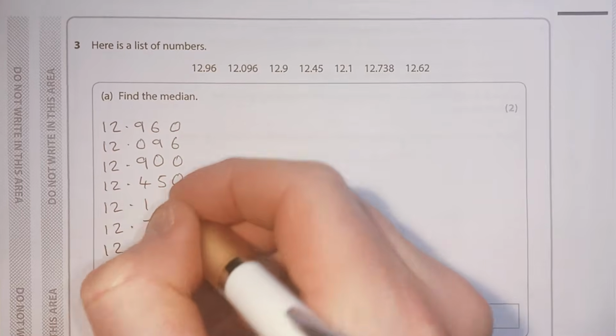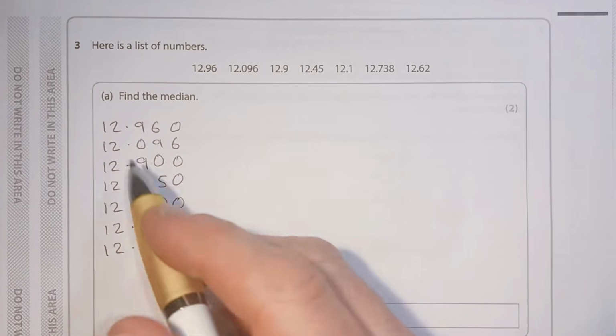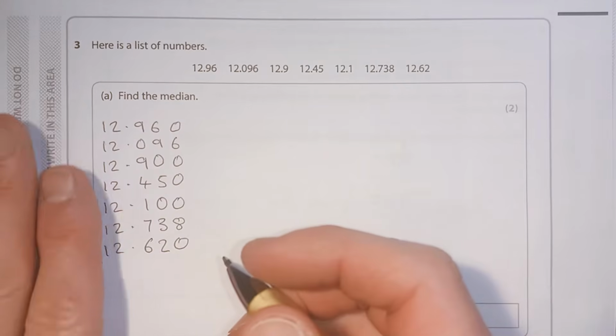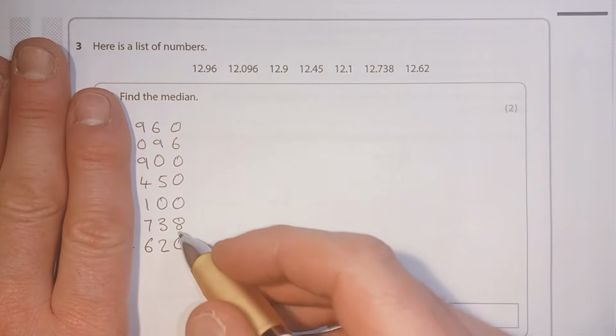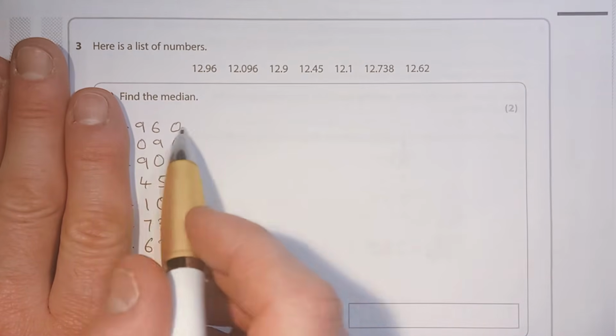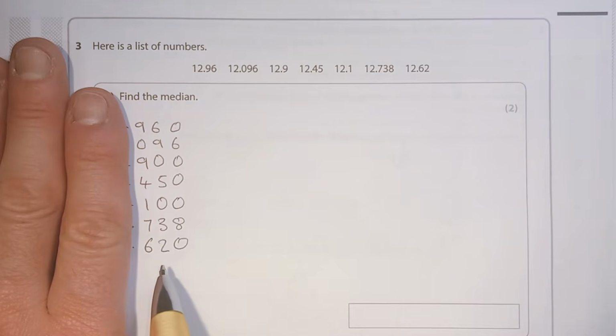Now, because I want to compare these numbers, I'm going to fill in any gaps at the end with zeros. So I'm not changing the values, but what it means, especially as these numbers are all 12s here, I can ignore these because they're all the same. And I just compare these. So we've got 960, 96, 900, 450, 100, 738, and 620.